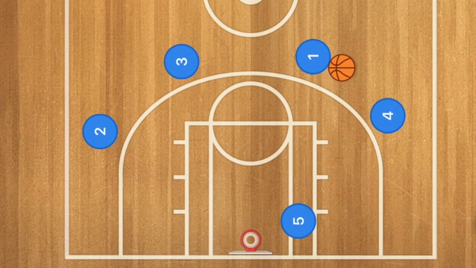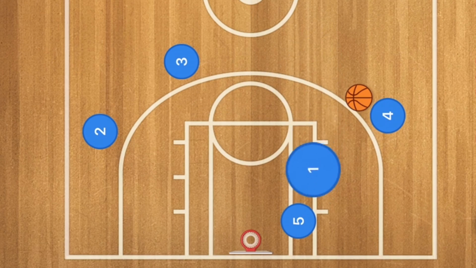In this next basketball play, this is a very interesting one. I hope that you enjoy it. Basically, player 1 will pass to player 4, and player 1 will then cut down to this post.